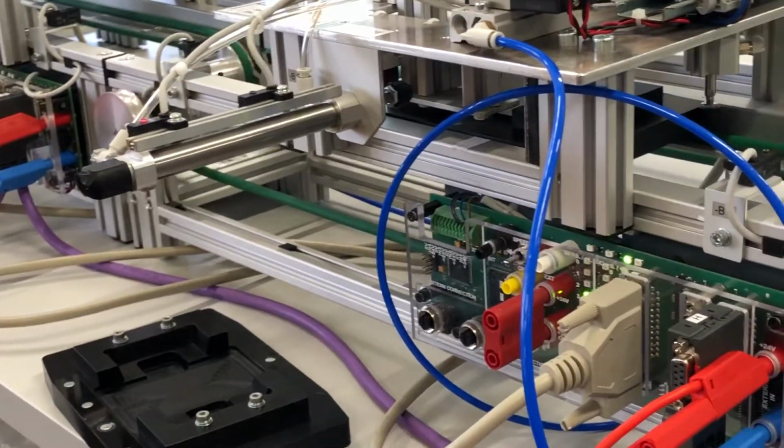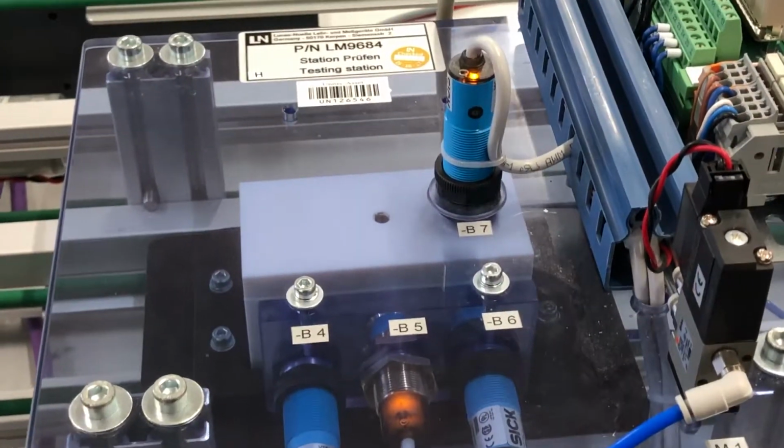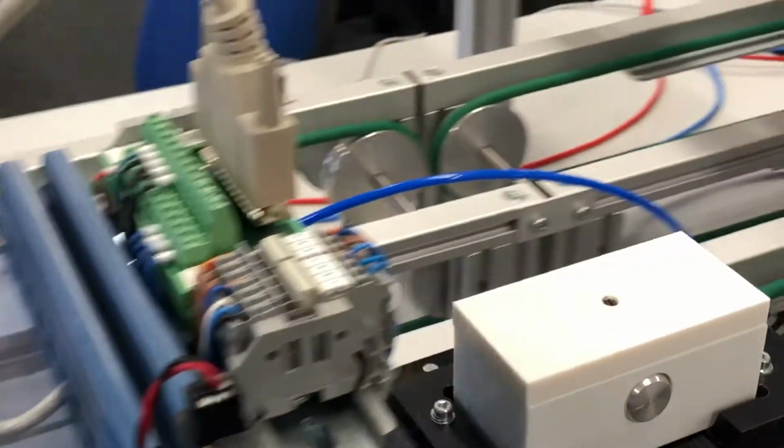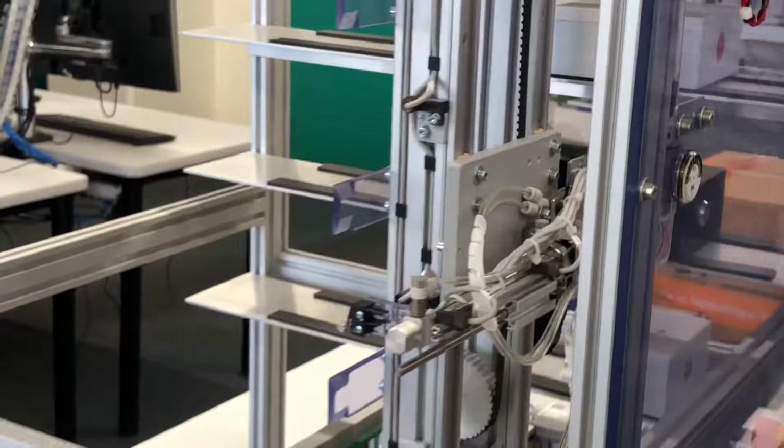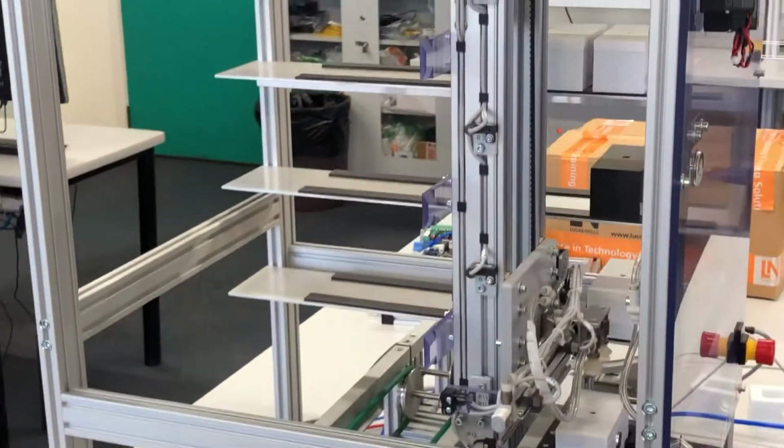So we try to fill the rack completely. Now this one is the same block as the first rack, so we should move to the right hand side and put it next to the first part.